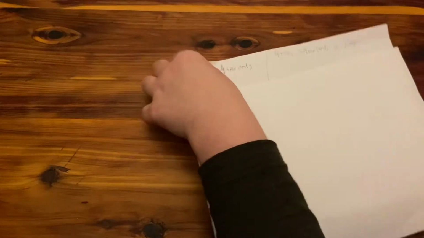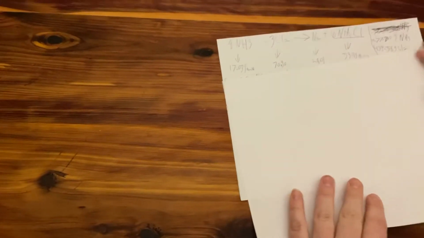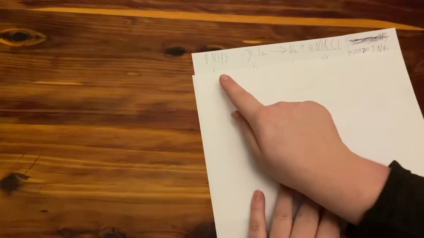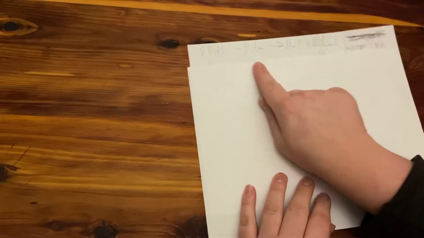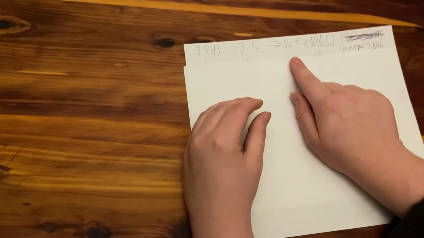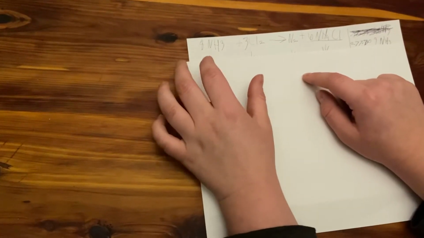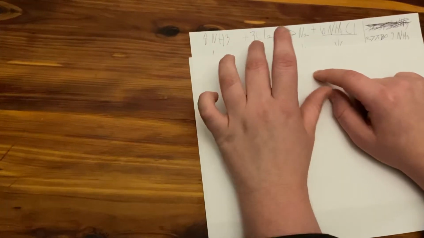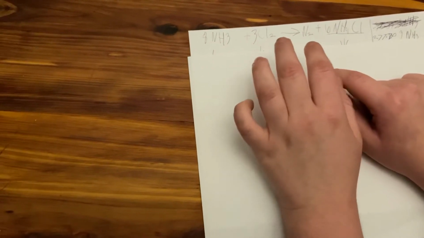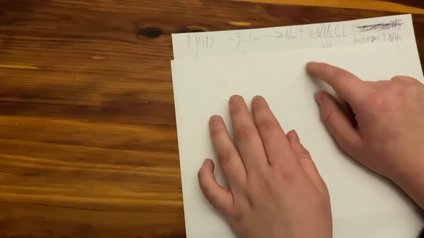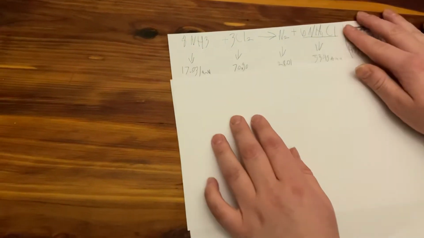Now for a chemistry example. Here we have ammonia reacting with chlorine gas to give us nitrogen gas and NH4Cl. The coefficients are 8 for NH3, 3 for Cl2, and then 1 for nitrogen gas and 6 for NH4Cl.